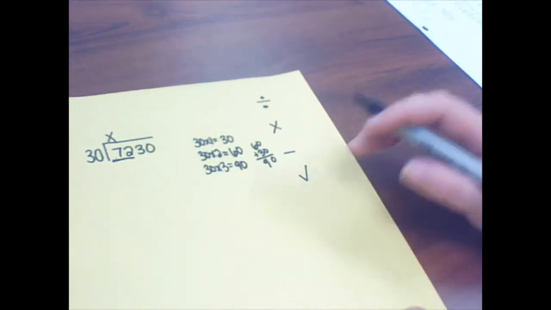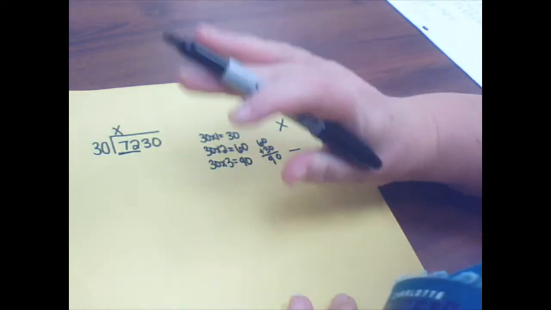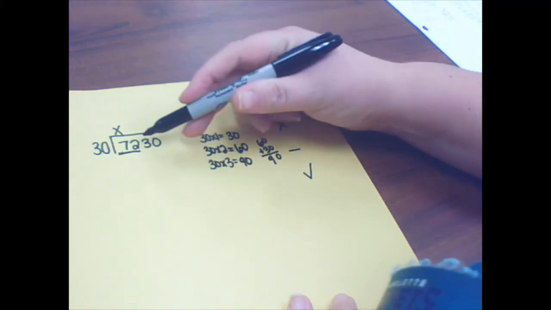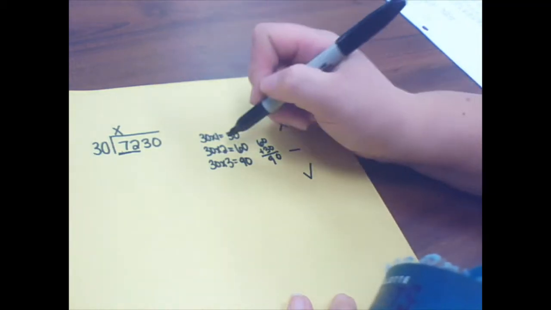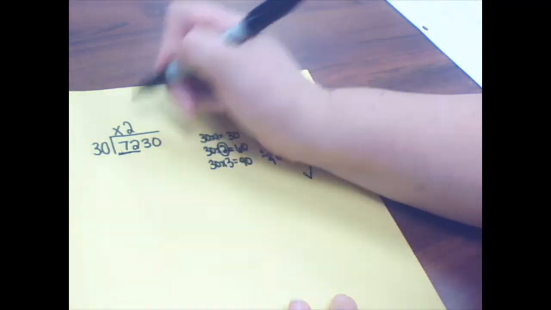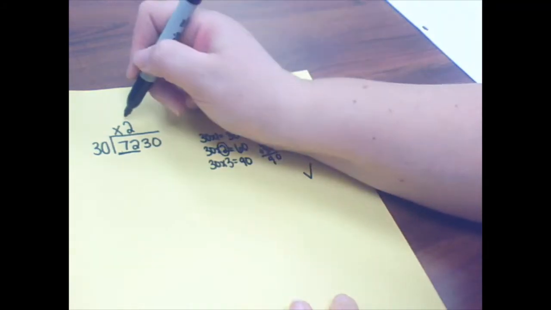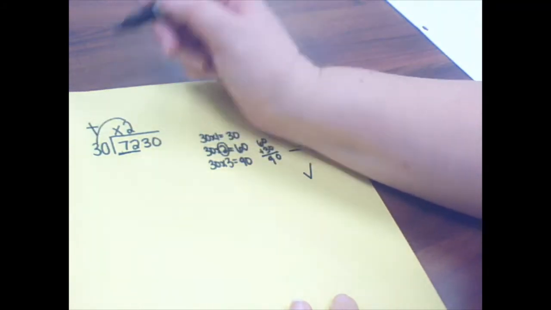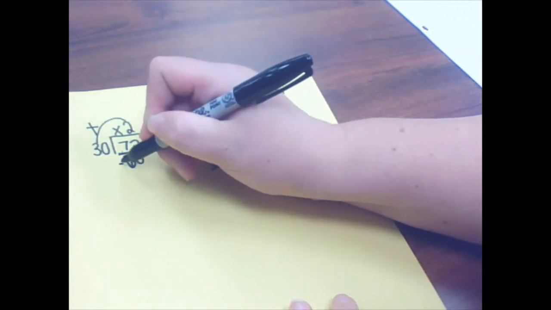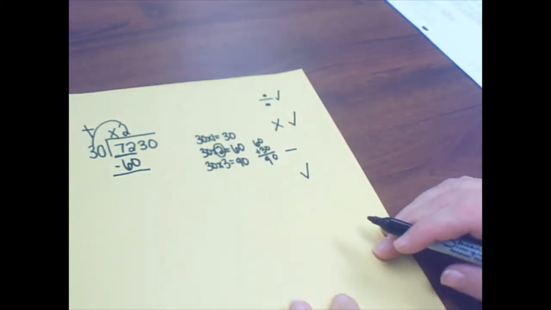Okay? Remember, I needed to find the number that was the closest to 72 without going over. We know that 30 times 3 was 90, and 90 is greater than 72, so that will not work. So I know that the 2 is right. So I just divided. Okay. Now I need to multiply. 30 times 2 is 60. Divide, multiply. Now I'm going to subtract.